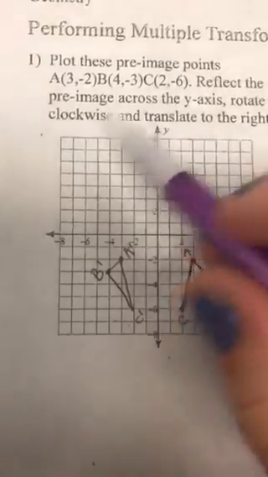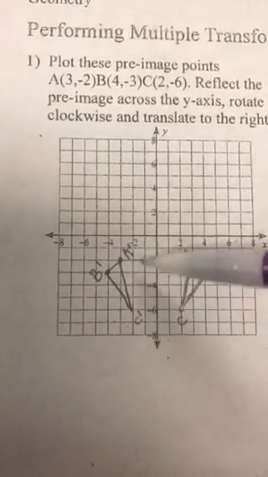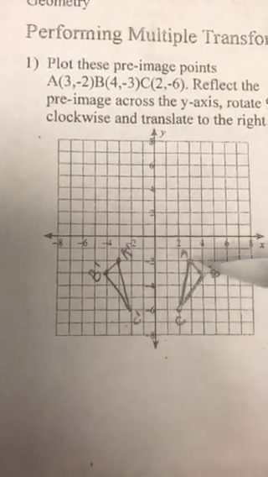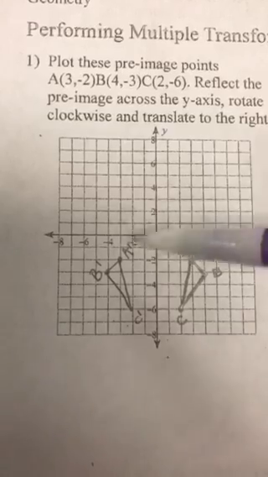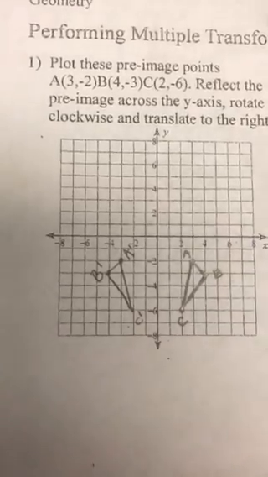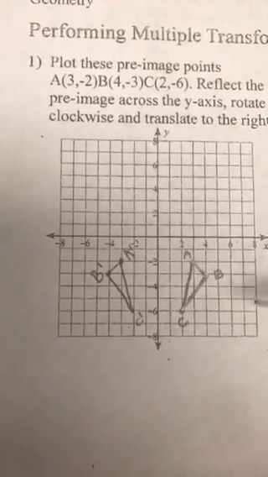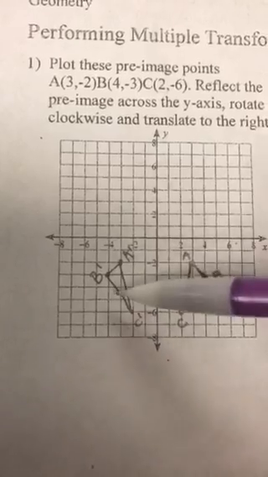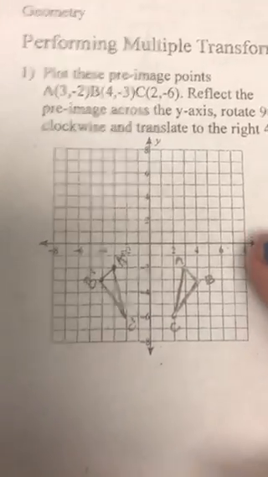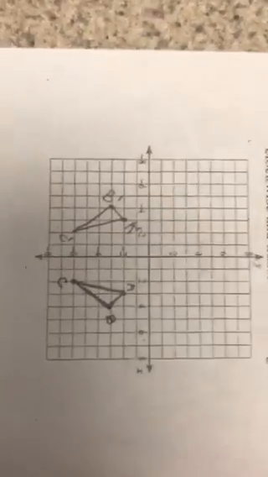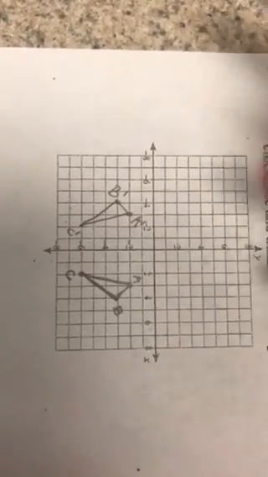Now, this is what's different to you. It says rotate 90 clockwise. You will be rotating this figure that you just drew, not the pre-image, okay? So you always use the previous figure when performing multiple transformations. The pre-image is done. I'm going to rotate this one. So 90 clockwise, I turn my paper 90 degrees to the right, because clockwise is to the right.